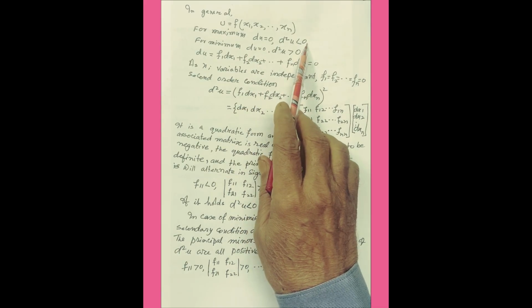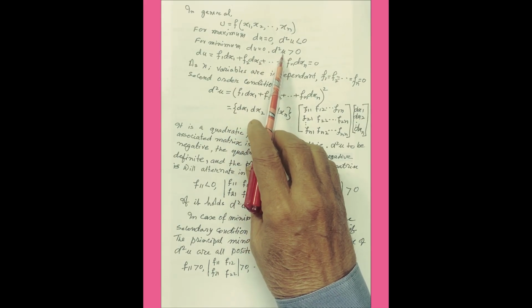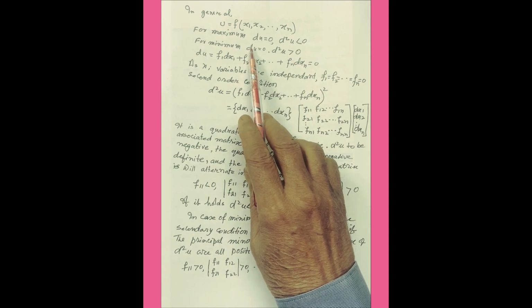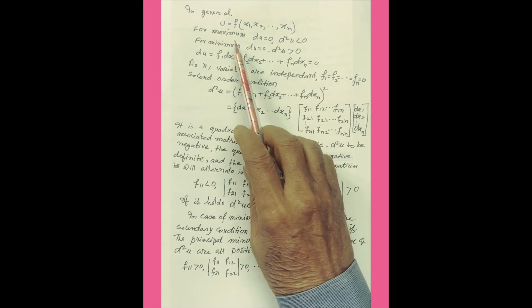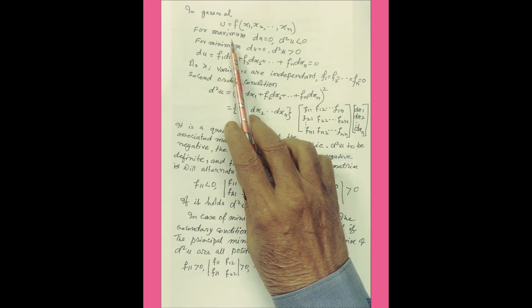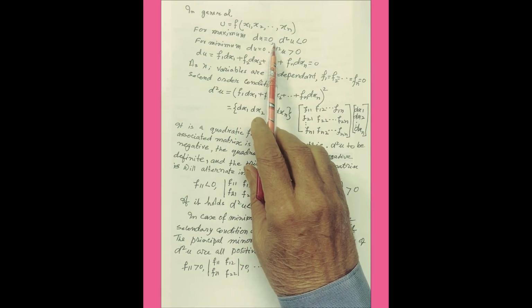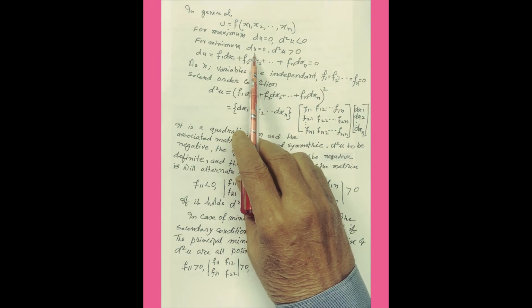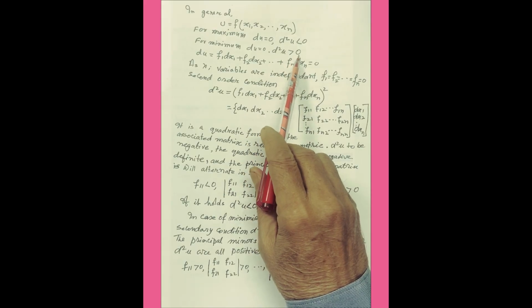This is for maximum. And for minimum, du is 0 and d square u is positive. So earlier we got f1, f2, f11 and so on. But here in general notation, the first order condition is du should be equal to 0 and second is d square u is negative. And for minimum, du is equal to 0 and d square u should be positive.